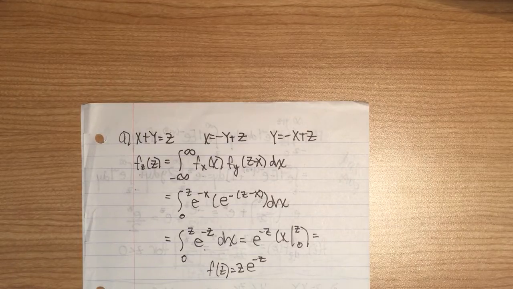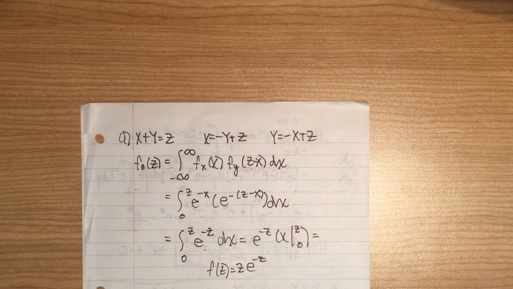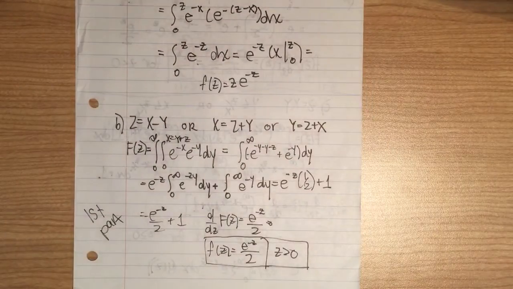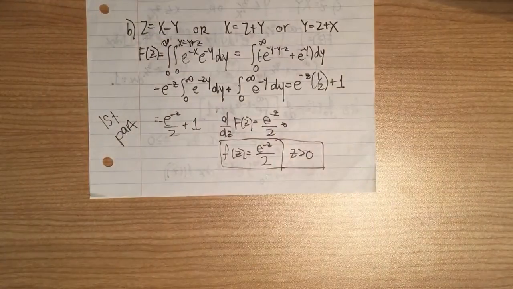normally, my first instinct was to find the probability mass function and then find the probability density function by taking the derivative of the probability mass function. But this way could be done as well. In B, there are two parts. So this is where you see me finding the probability mass function first and then taking the derivative of that.